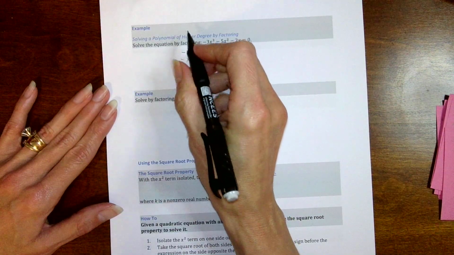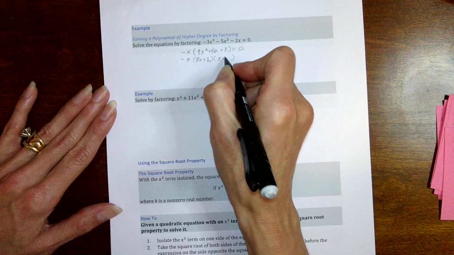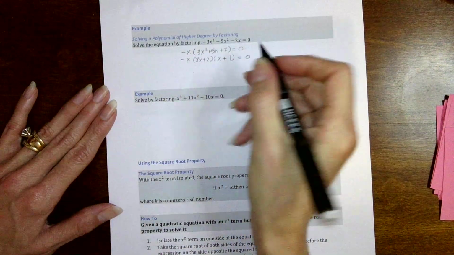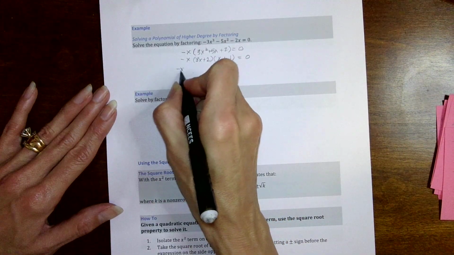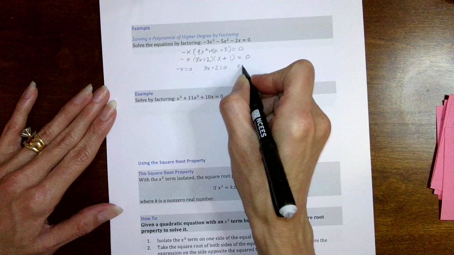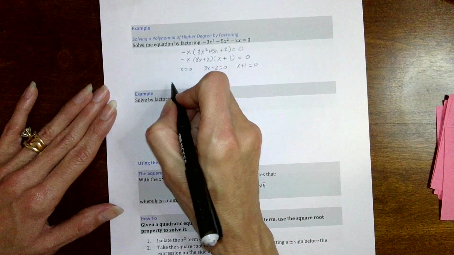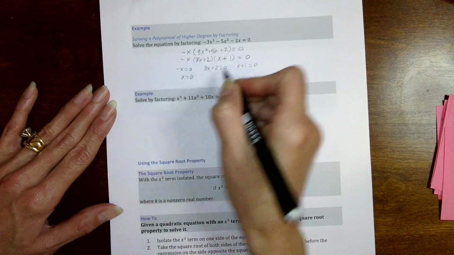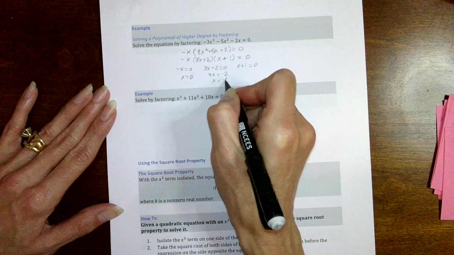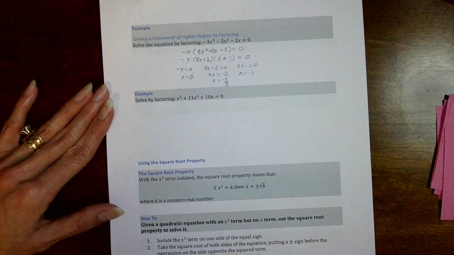And that gives me 3x plus 2, x plus 1, so that's 3, 5, yep. And now I have three things. So either negative x equals 0, 3x plus 2 equals 0, or x plus 1 equals 0. I can multiply both sides by negative 1 here and get x equal to 0. 3x equals negative 2, or x equals negative 2/3, and then x equals negative 1.